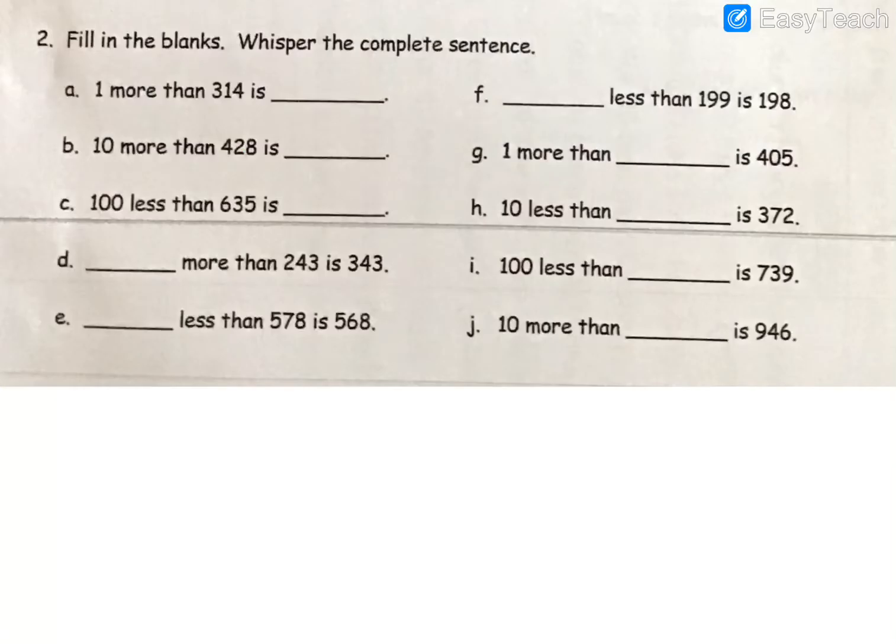Number 2 says, fill in the blanks. Whisper the complete sentence. All we're going to do is look at what the question asks us and then answer it. 1 more than 314 is, and I'm going to say this to myself, 315. Then you're just going to go through and answer all of these questions.